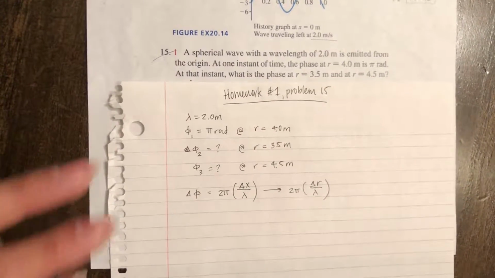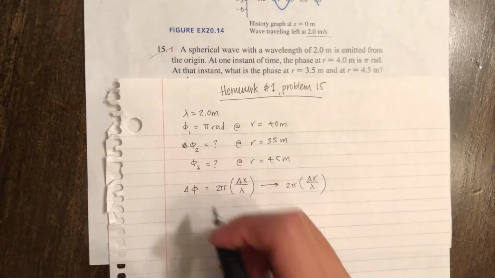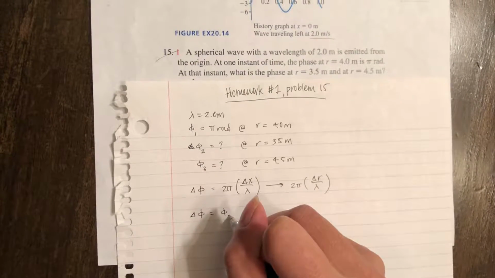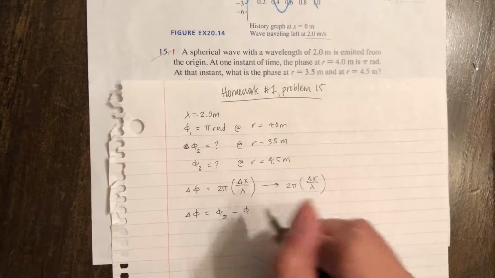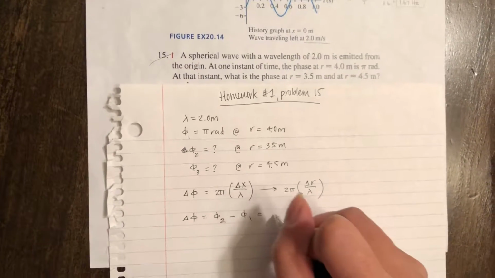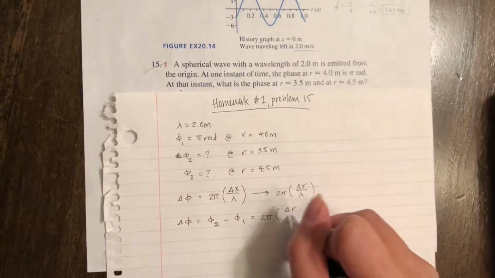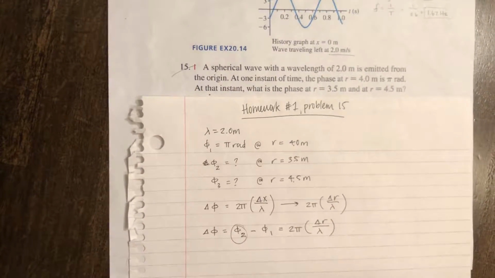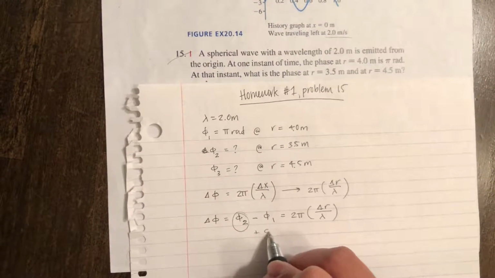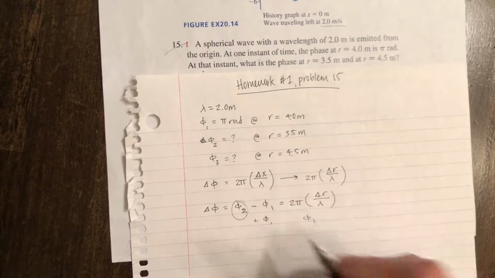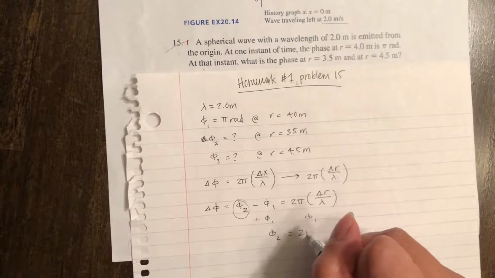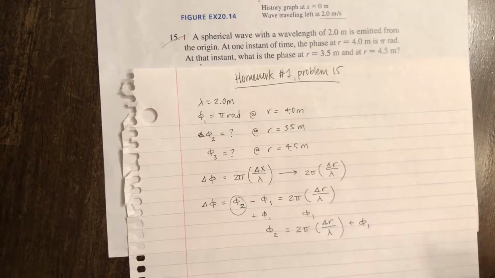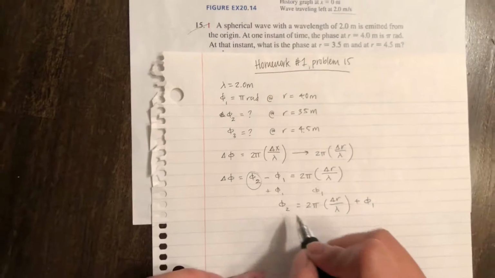So we're trying to find the difference between 2 points, and so we can write this out as phase 2 minus phase 1 equals 2 pi times the change in r over the wavelength. And since we're trying to find phase 2, we can add phase 1 to both sides and get phase 2 is equal to 2 pi times the change in radius over the wavelength plus phase 1. And then we can start plugging numbers into this equation.